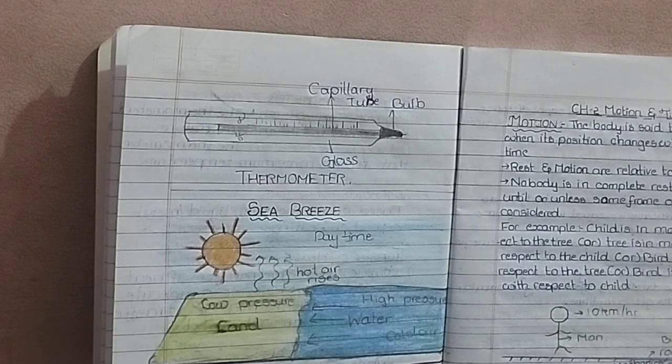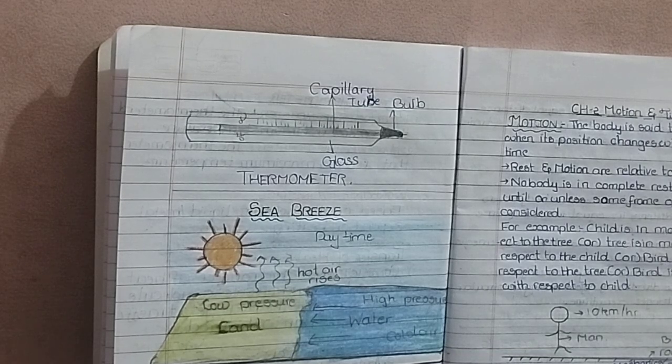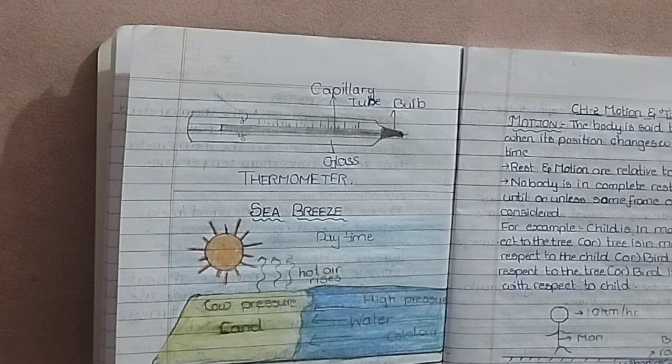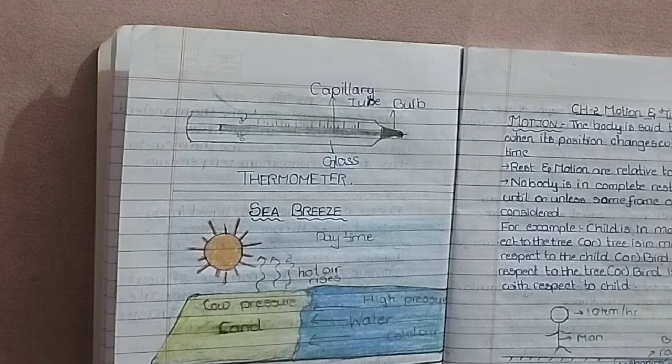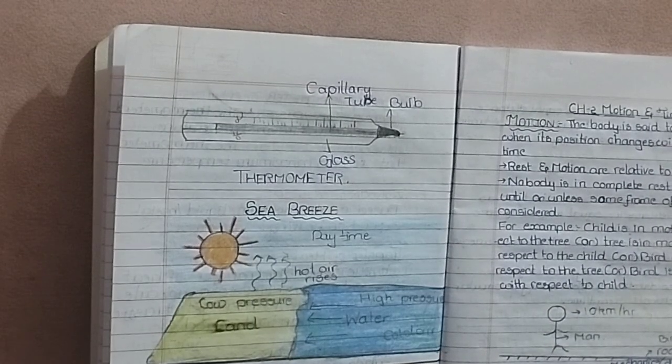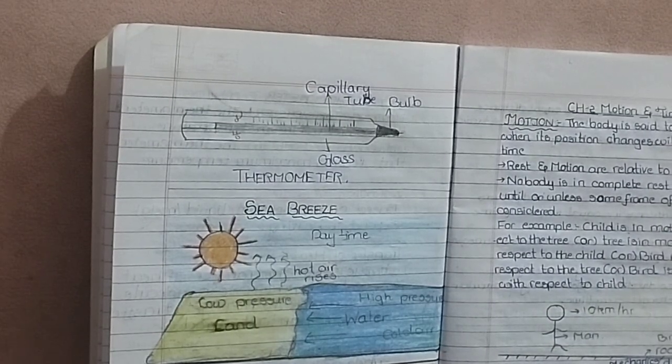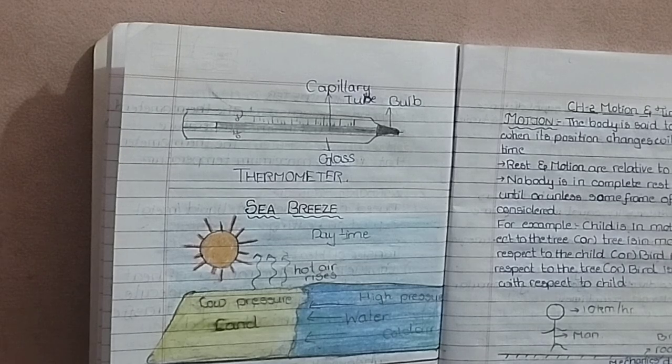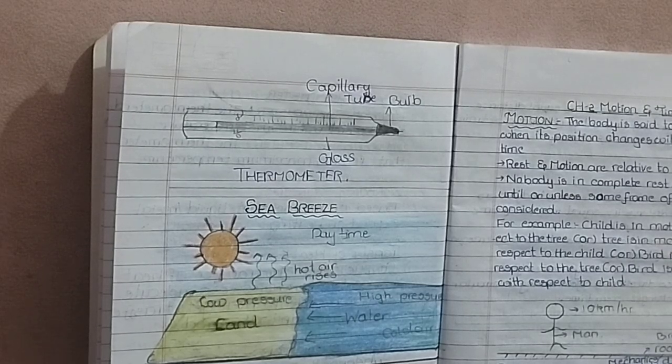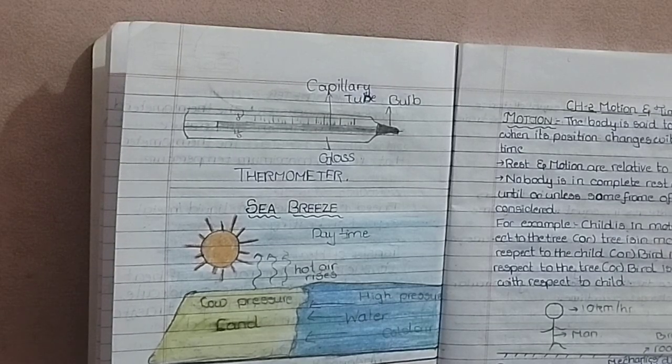Sometimes laboratory thermometers use alcohol. The laboratory thermometer contains no kink, whereas the clinical thermometer contains a kink. A kink is a bent-like structure which prevents the mercury from flowing down, which helps us in marking the values.